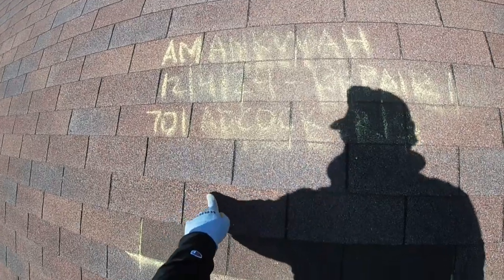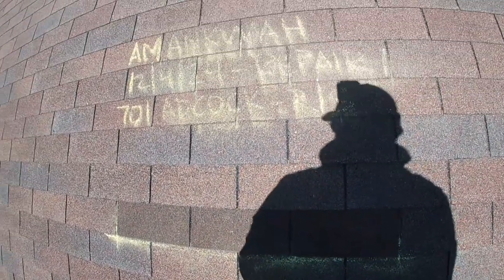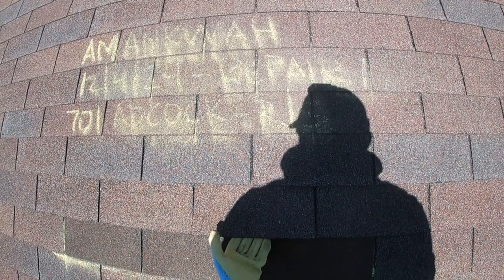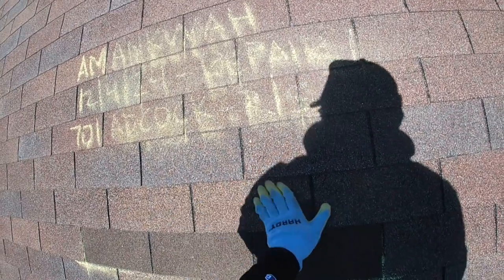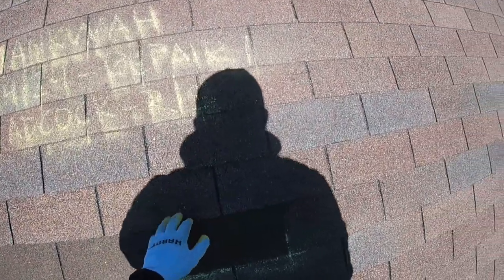So we can see clear creasing across this one. I don't see clear creasing across this one. First thing, before I even see a crease, I wanna check the shingle's pliability. This feels pretty stiff, feels good. I wipe my hands across the top. I don't see the granules dislodging. I don't see a crease formulating as a byproduct of the repair. So I would say this one's a pass.